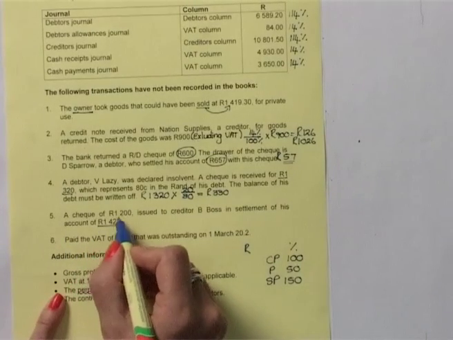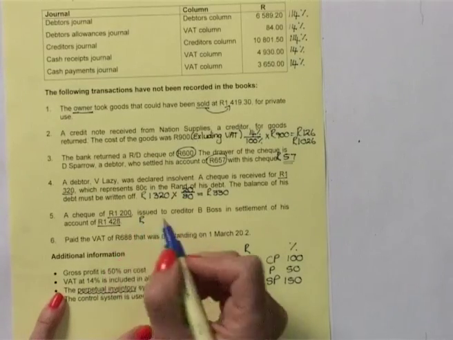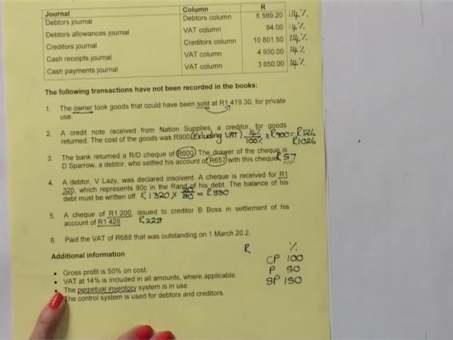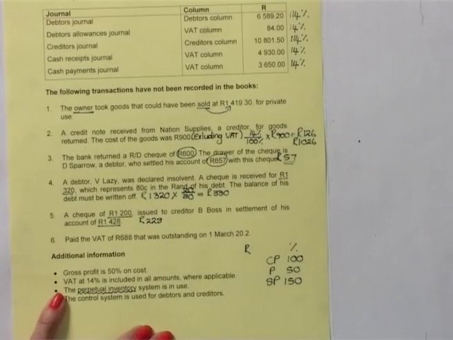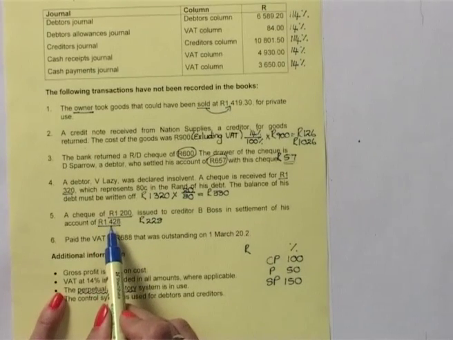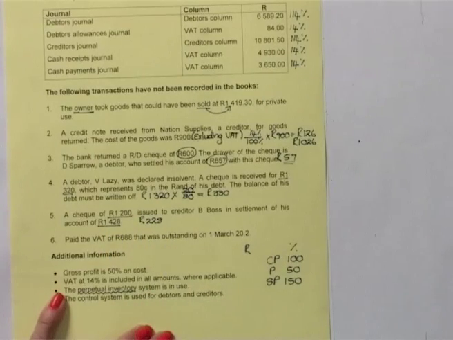Again, we have the two amounts here, and the difference between these two amounts, the 228, that is settlement discount that I received. So originally on the account, I claimed back VAT based on the full purchase price, including VAT. Now I get this amount as settlement discount.